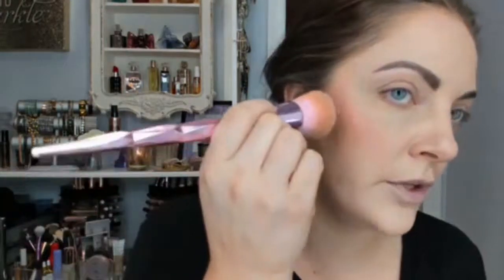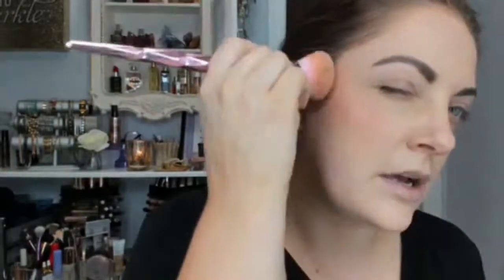I'm going to use the brush too, just to show you, you can use this as well. I'm a setter. I set my face with powder with all my cream products. So I want this on here a little brighter than I necessarily need it. So we're going to do a half and half. So this is the cream formula application.